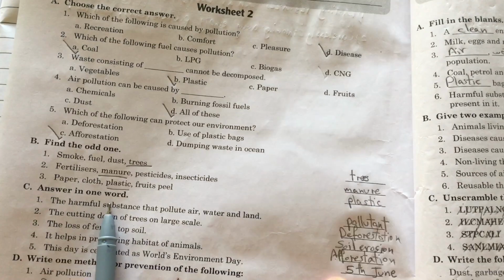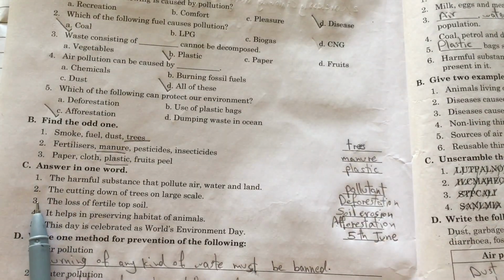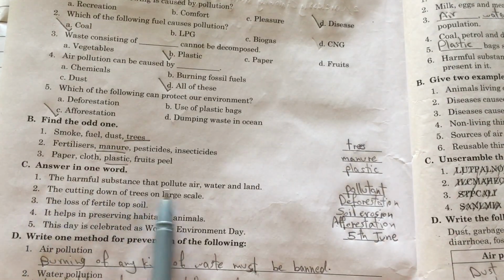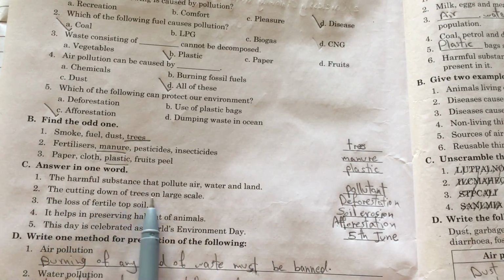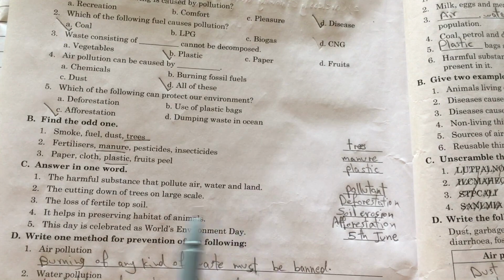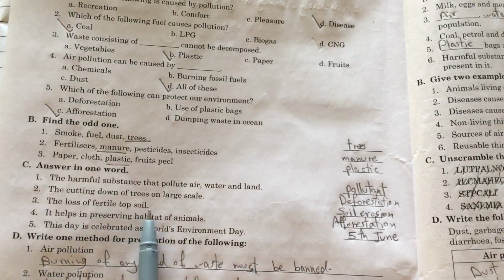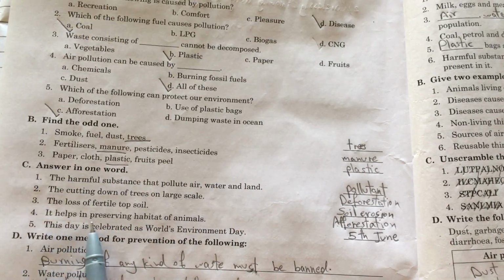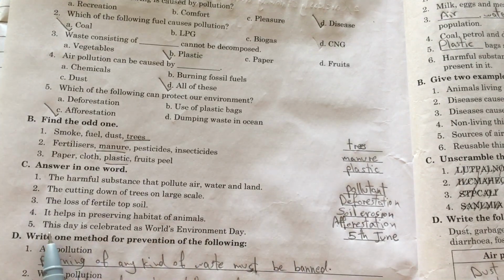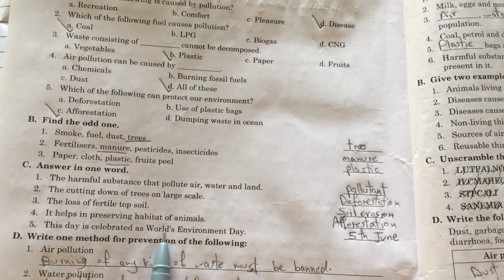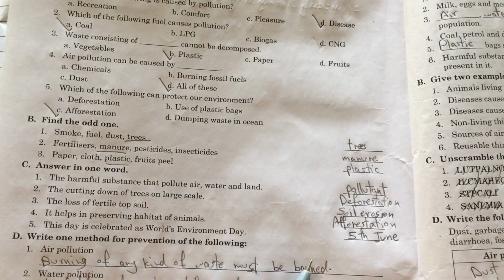Answer in one word. 1. The harmful substance that pollutes air, water and land is pollutant. 2. The cutting down of trees on a large scale is deforestation. The loss of fertile topsoil is soil erosion. It helps in preserving habitat of animals: afforestation. This day is celebrated as World Environment Day, 5th June.